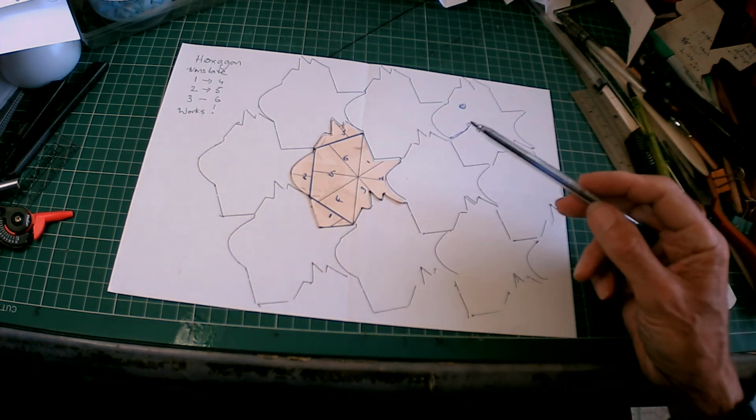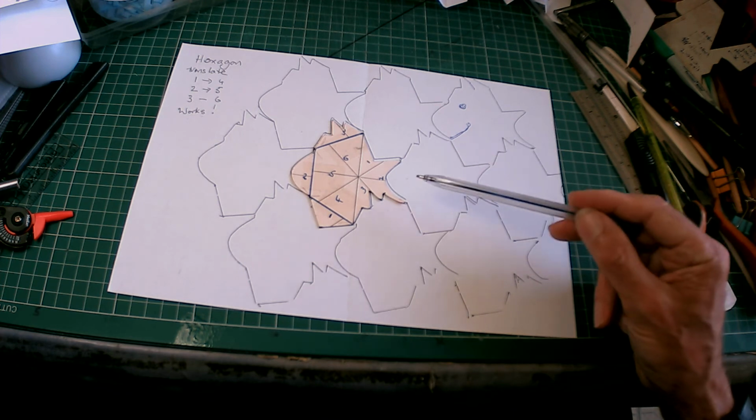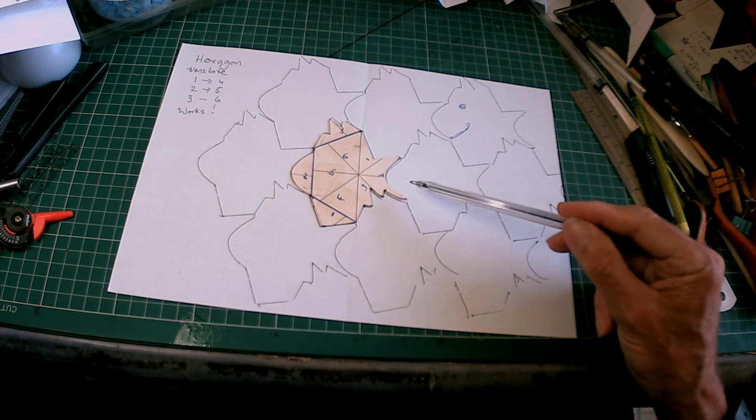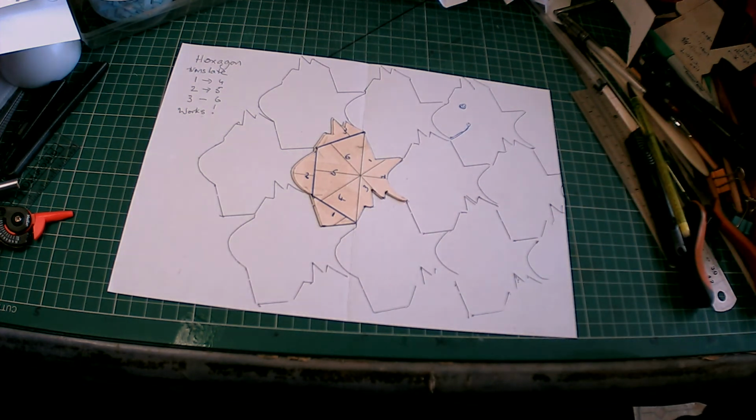But the fact remains that the shapes that tile themselves can be translated to make other tilings. You don't have to start off with a square or a rectangle.